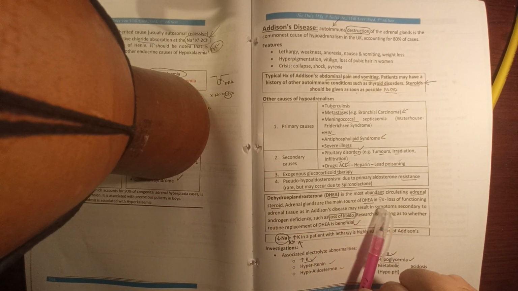DHEA is the most abundant circulating adrenal steroid, and adrenal glands are the main source of DHEA in females. Loss of functioning adrenal tissue, as in Addison's, may result in symptoms secondary to androgen deficiency, such as loss of libido. Research is ongoing as to whether routine replacement of DHEA is beneficial.